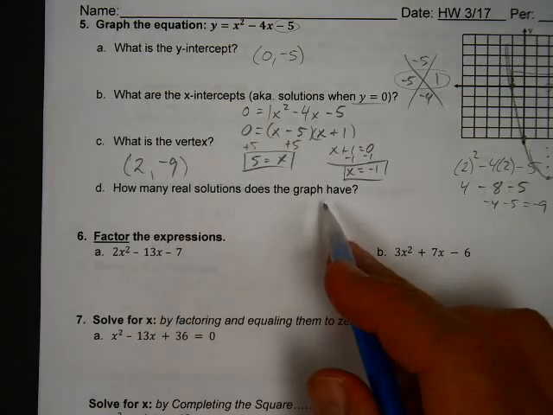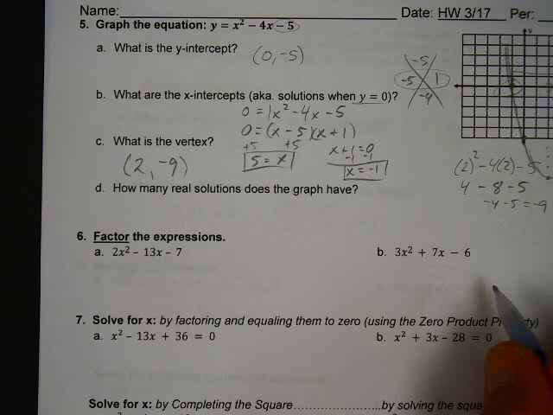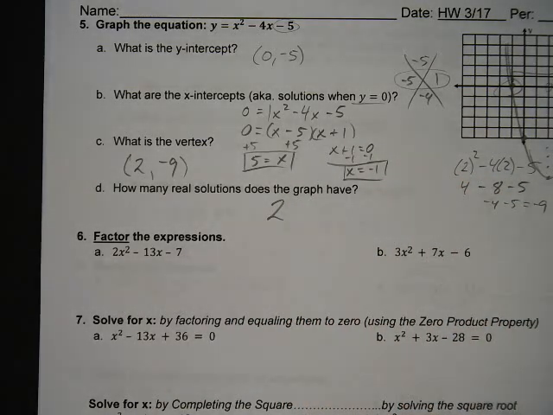How many real solutions does the graph have? Talking about real solutions is another way of saying how many roots or how many x-intercepts. There are 2 real solutions, and that was chapter 8 in a nutshell.